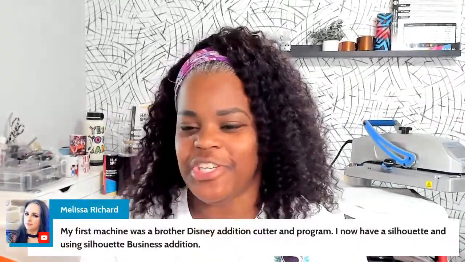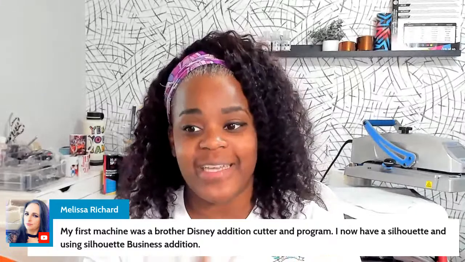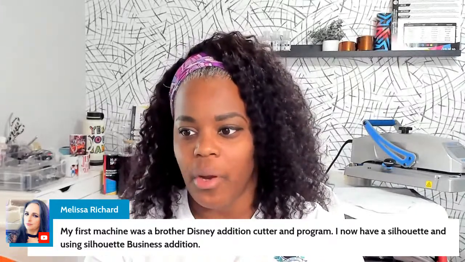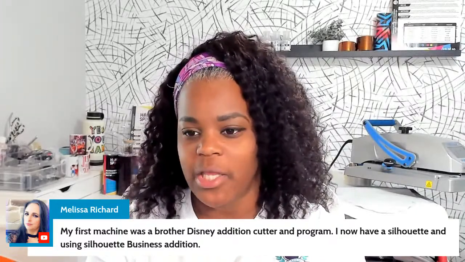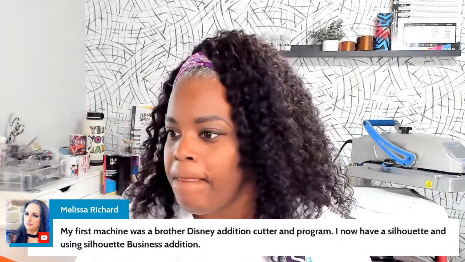My first machine was a Brother Disney edition cutter and program. I now have a Silhouette and use Silhouette Business Edition. So Stanley says, yes, it is definitely worth learning. Yes, I've been using this since version 1.9. Well, it quickly changed from 1.9 to version 2. I was using version 2 for the majority of it, and then version 3. But yeah, in my box it was 1.9.